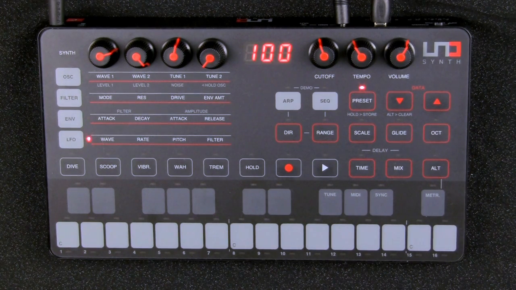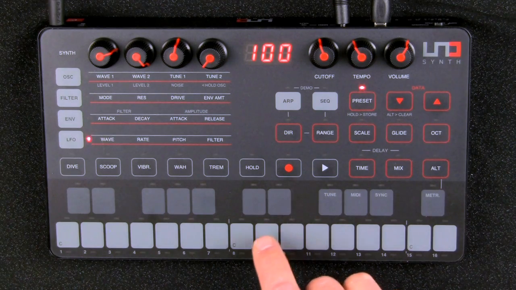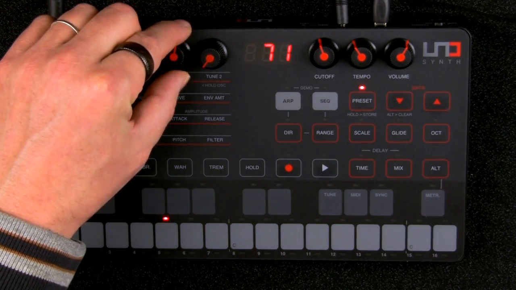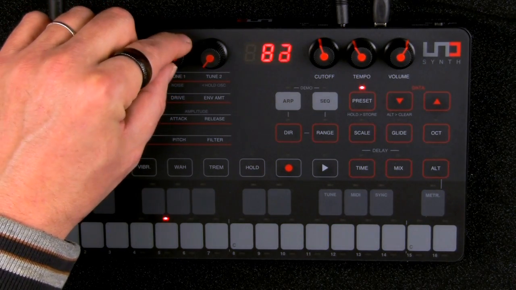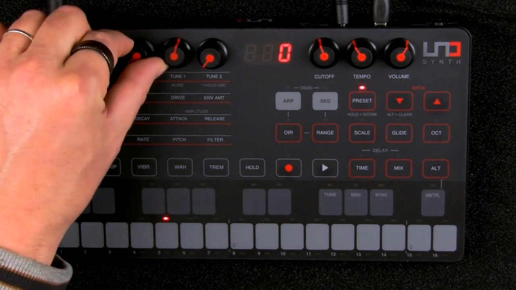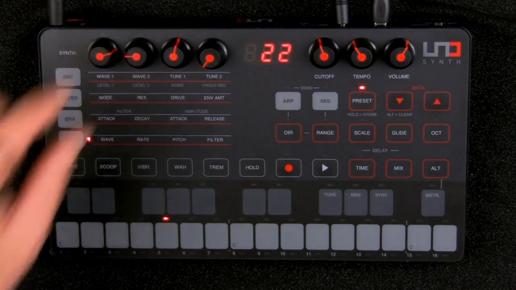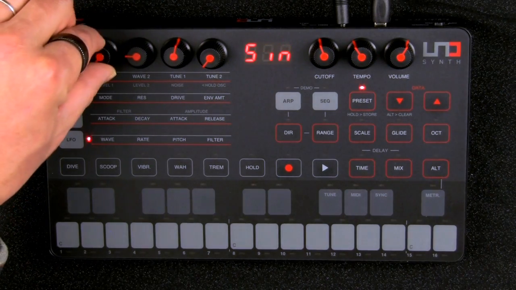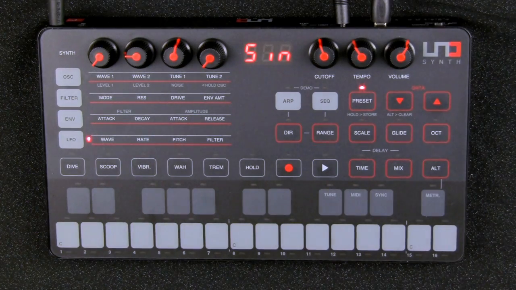So let's start out by applying the LFO to the pitch so that we can hear what the other functions are doing. So we'll go at a decent rate. Okay, first let's talk about wave. So I'm going to take this all the way to the left, which is a sine wave.